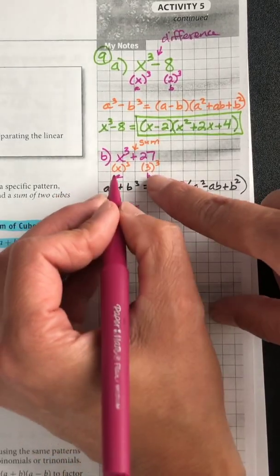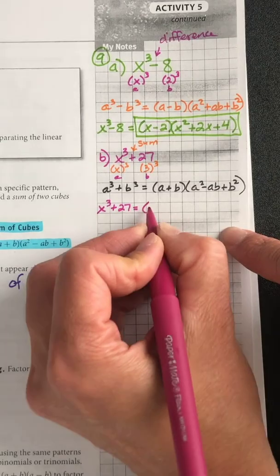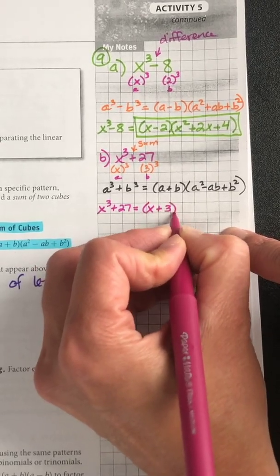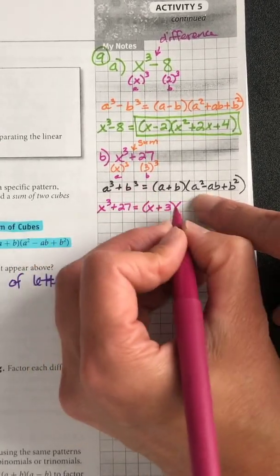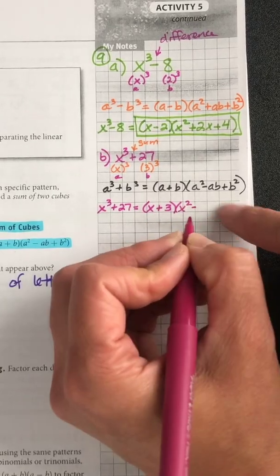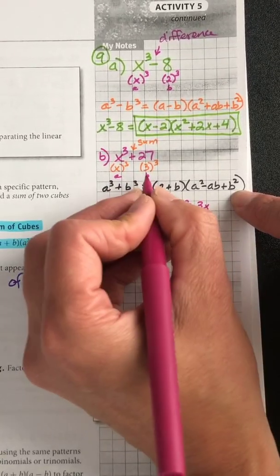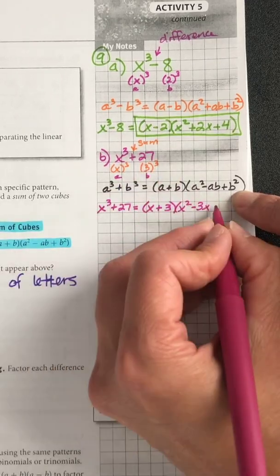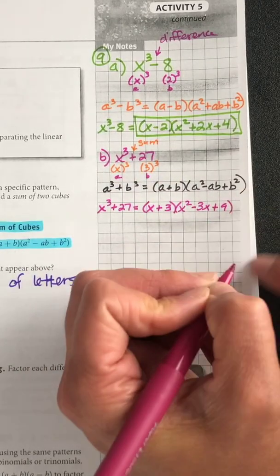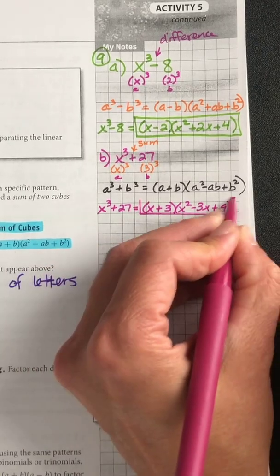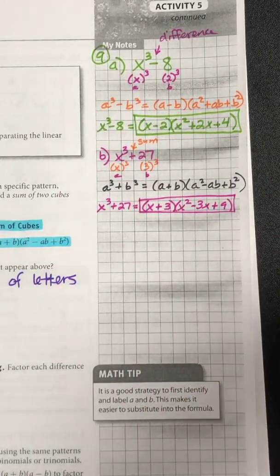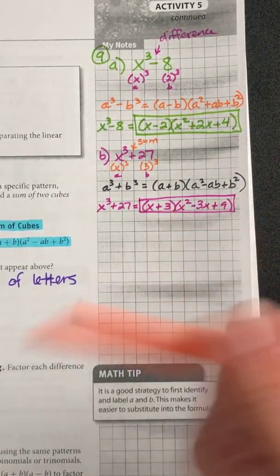All right, my a and b is x and 3. So x plus 3 times a squared, so x squared, minus a times b, so x times 3 is 3x, and then plus b squared, so 3 squared would be 9, so plus 9. And there we go. Literally just following that formula to the T.